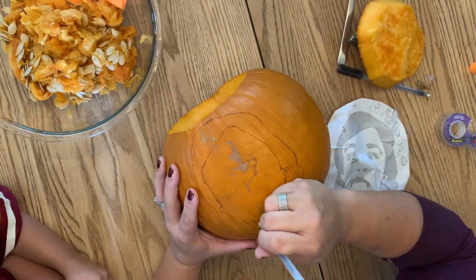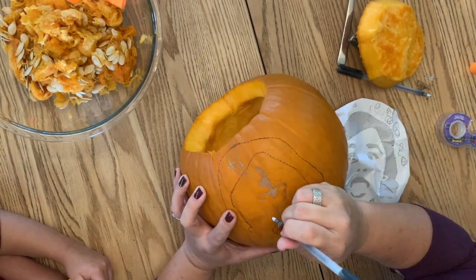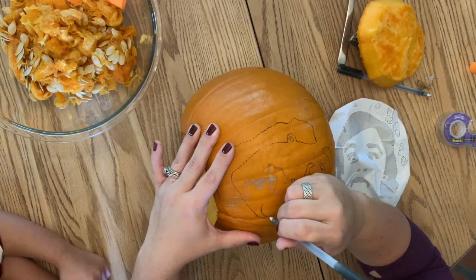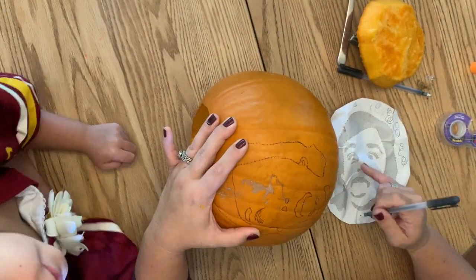But while you're working on this portion, if you can be as detailed as possible, the result is going to be that much better. So go through with your pen and just draw in the sections that you've already pre-marked.